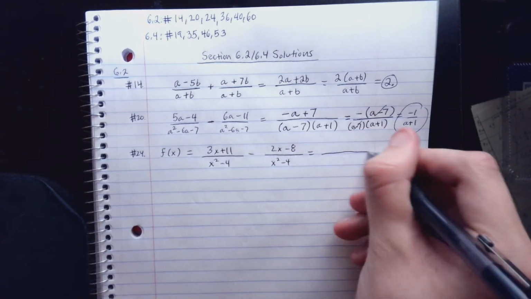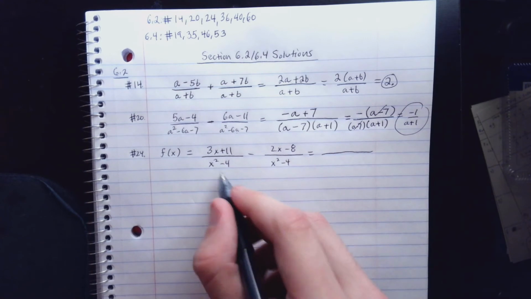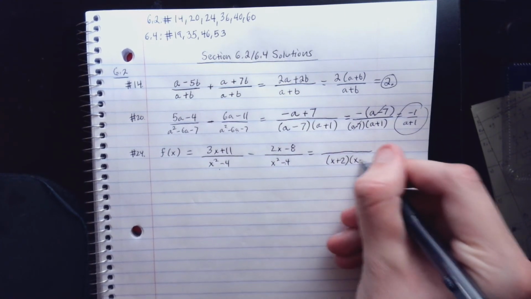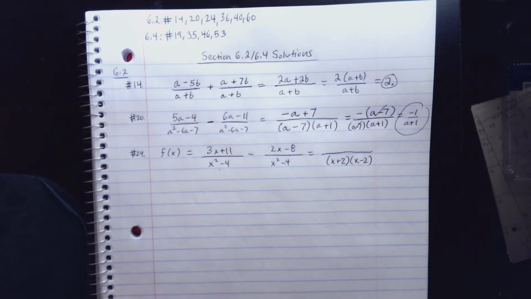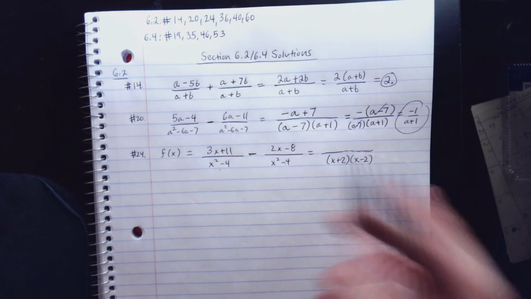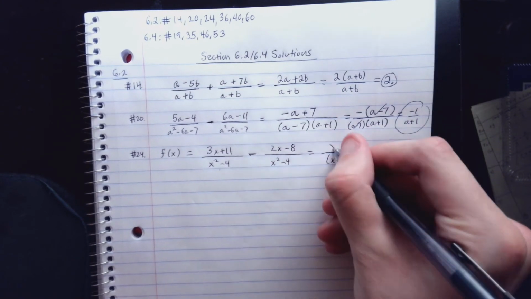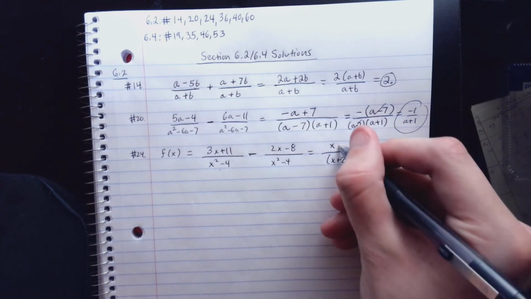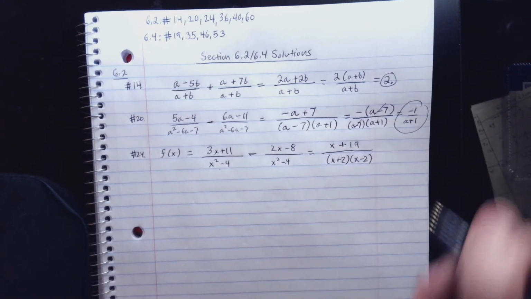Again, note we can write this all as a single fraction, and we can factor the denominator. That's a difference of squares, so we get x plus 2 times x minus 2. On the top, remember we're subtracting, so we have to be a little bit careful when subtracting. So we get 3x minus 2x, that's just x. And then we have 11 minus negative 8, and that gives us plus 19.